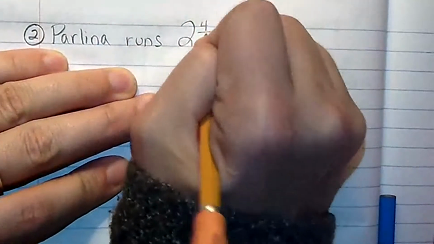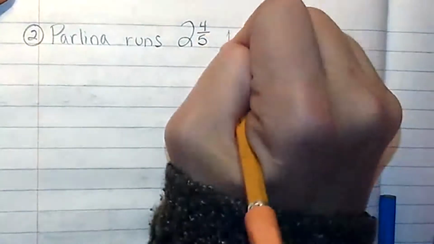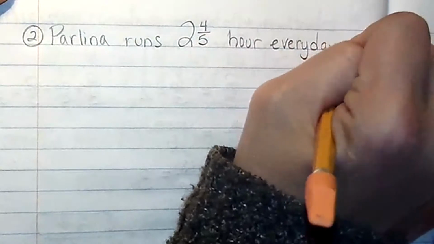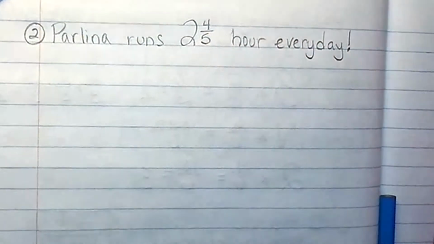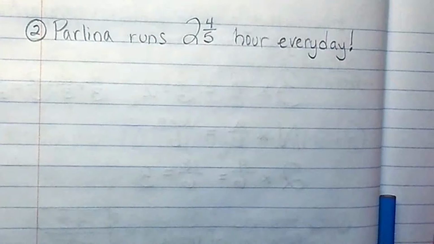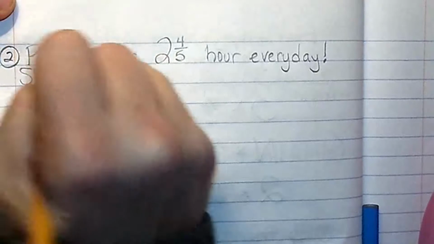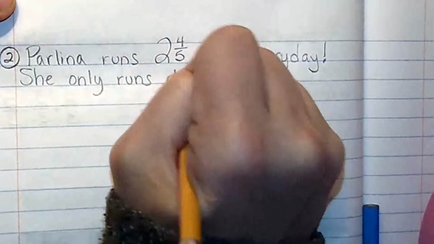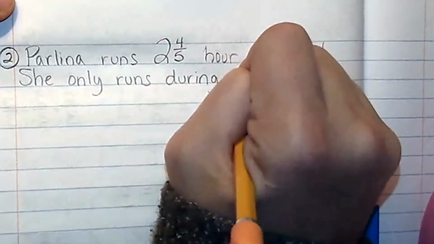Parlina exercises. We'll say she runs, it's shorter. Parlina runs 2 4/5 of an hour every day. Holy macaroni, Parlina. She only runs during the school week.